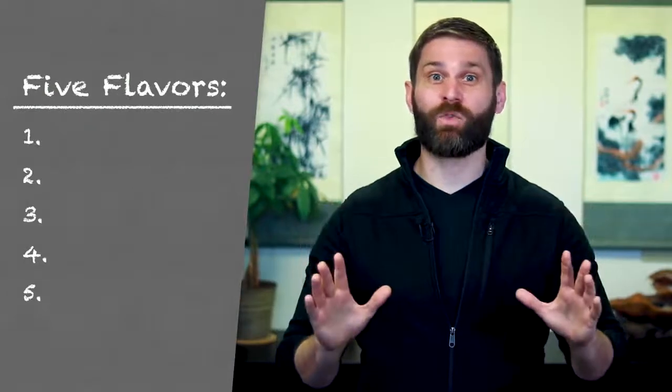The next thing we want to talk about is the 5 tastes, or the 5 flavors, which are sour, bitter, sweet, acrid, and salty. So each herb will have one or more of these flavors, and the flavor of an herb will determine what action or effect it has on the body. So let's go through them one by one.